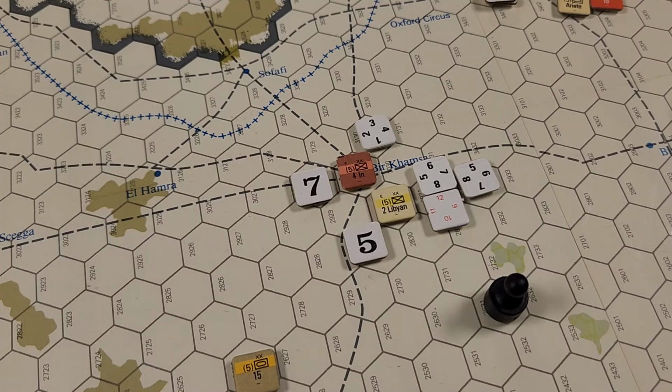But if we do a probe, I think it's 2 or 3 CP to waste, but we're not. We're just going to stop here. And we're going to be considered engaged. Not engaged, I take that back. We're considered in contact.